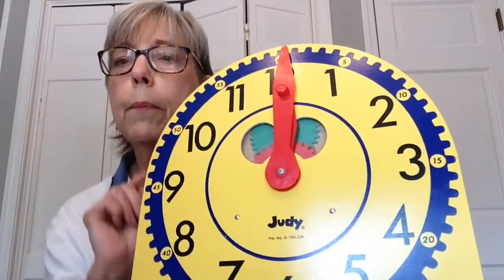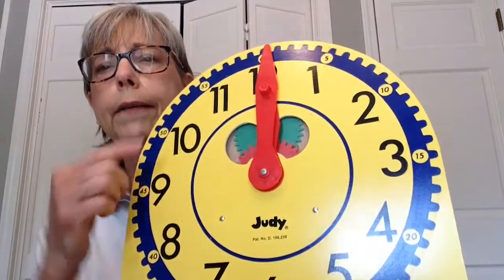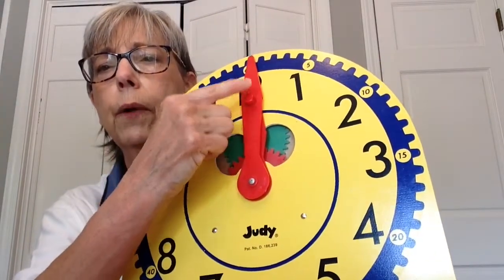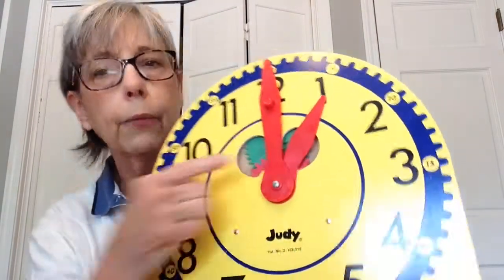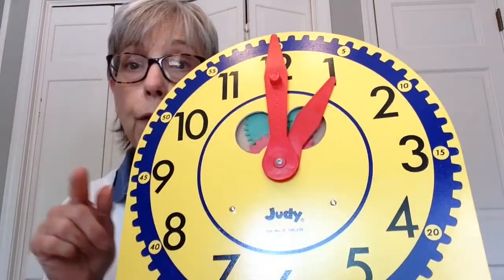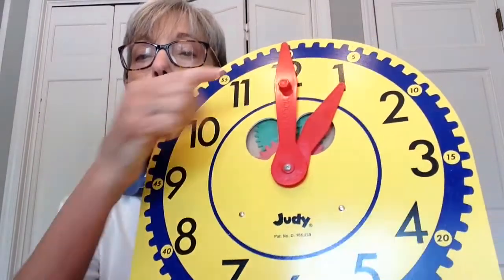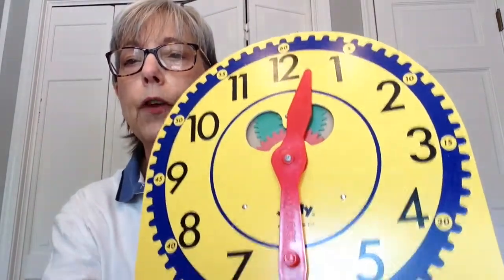So that's one of the ways we're going to learn how to tell time. And that's when the big hand is on the 12, and then you just read where the hour hand is, and that's the little hand. Right now it's 1 o'clock. The next video I'm going to make, we'll talk about what happens, how do you say it when the big hand is on the 6, okay?